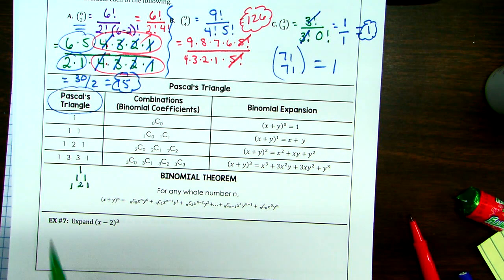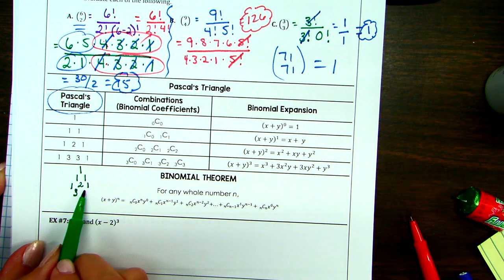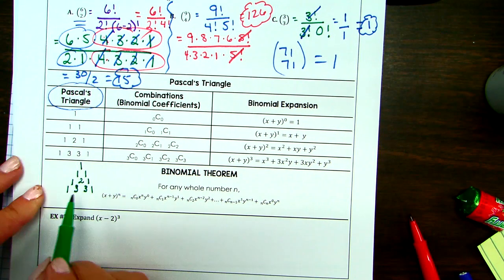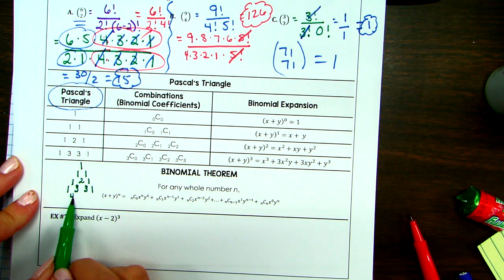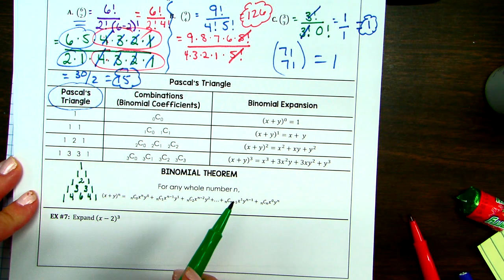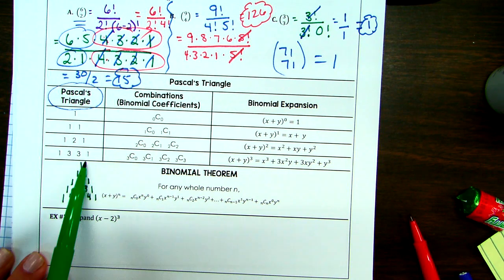And I just start adding again. So I'll just go left to right. 1 plus 2 is 3. And put that in between 1 and 2. 2 plus 1 is 3. 1s on the outside. And this goes on forever. 1 plus 3 is 4. 3 plus 3 is 6. 3 plus 1 is 4. 1s on the outside. Now, I'm not going to make us go any further, but you could definitely make the next row. It would be 1, 5, 10, 5, 1. So do we get that? We'll practice it again in the homework. I'll do one of these with you too.